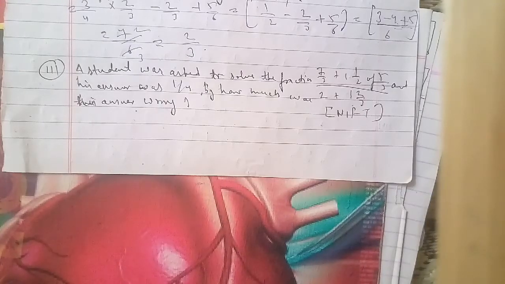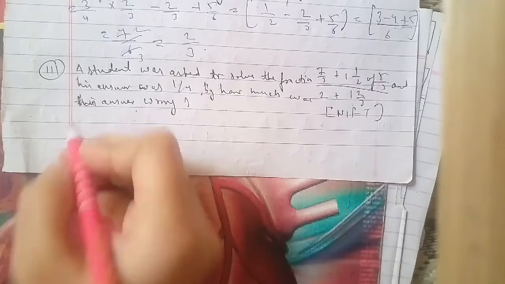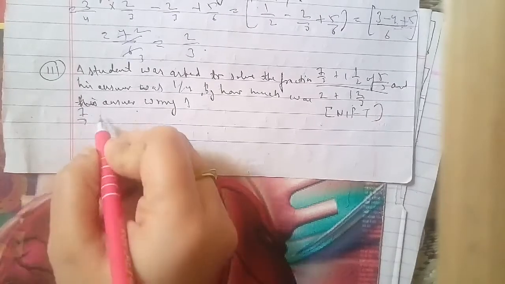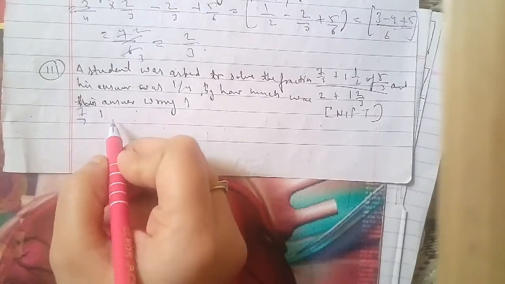So the fraction they had given is 7 upon 3 plus, 2 ones are 2 plus 3, that is 3 upon 2, of 5 by 3, upon 2 plus, 3 ones are 3 plus 2, 5 by 3 that we have.